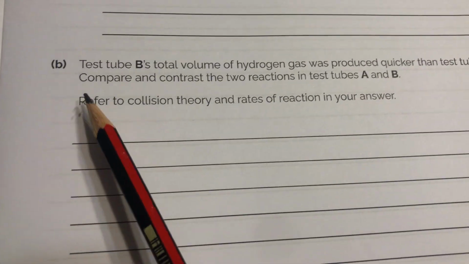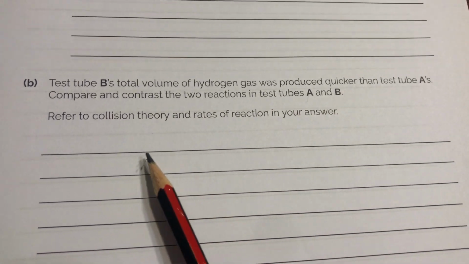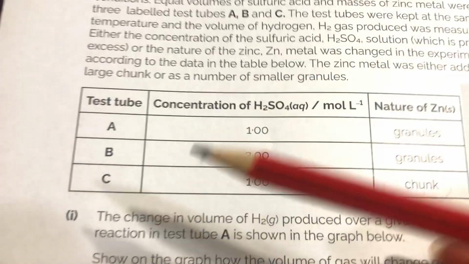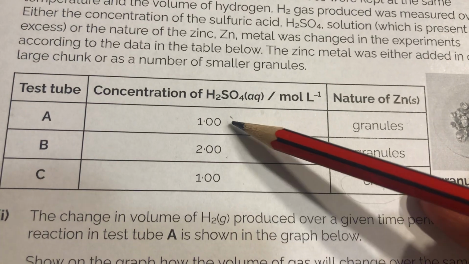Right, the next one, test tube B, compared to test tube A. If we look at B and A, they've both got granules, but we've got a different concentration.